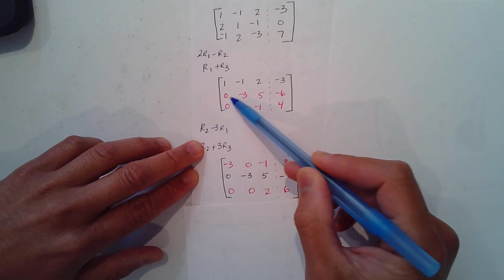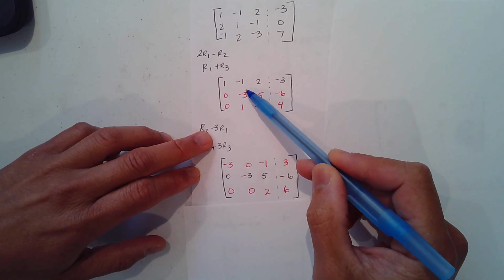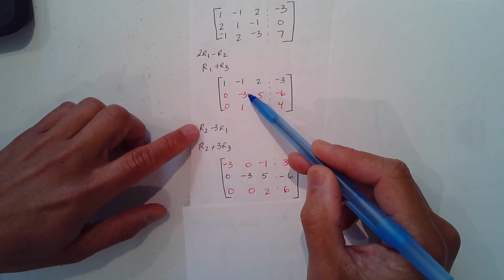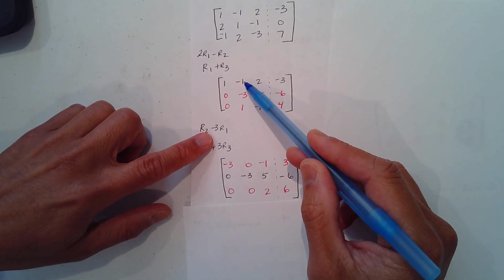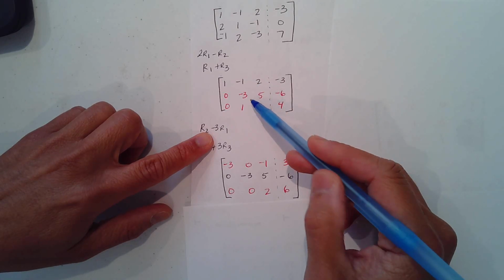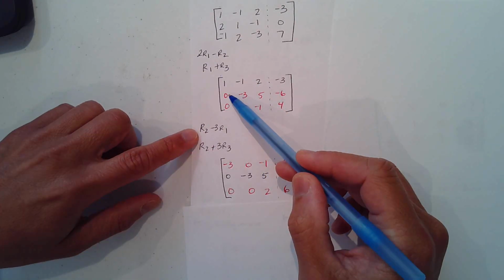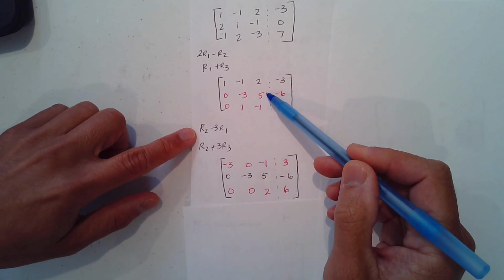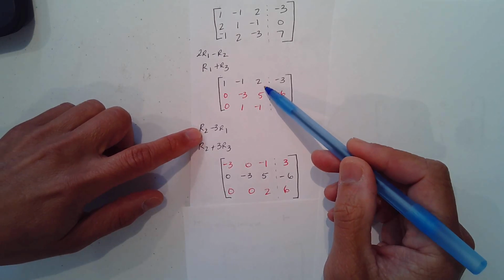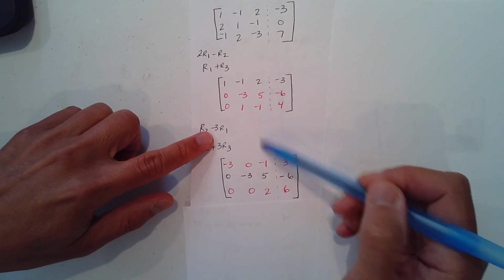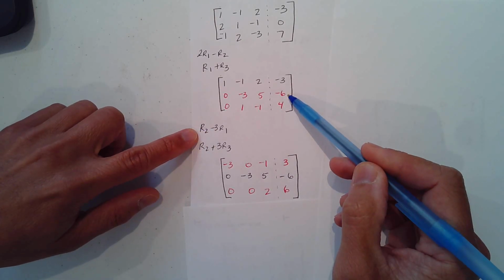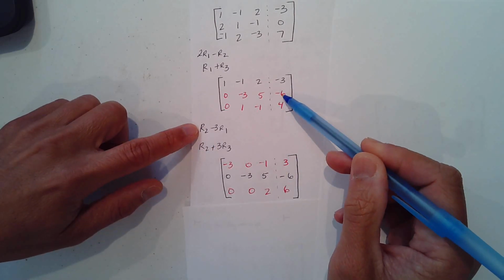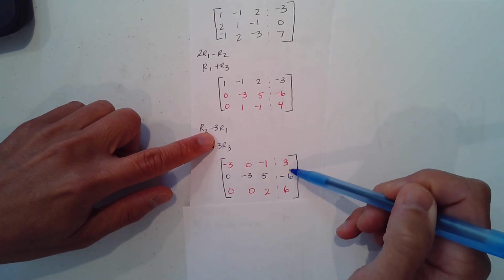We're going to take row 2 minus 3 times row 1. So negative 3 minus a negative 3, which is positive 3, will be 0. 0 minus 3, negative 3. 5 minus 6, negative 1. And we'll have negative 6 plus 9, which is 3.